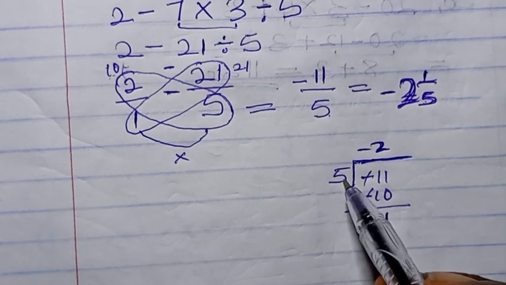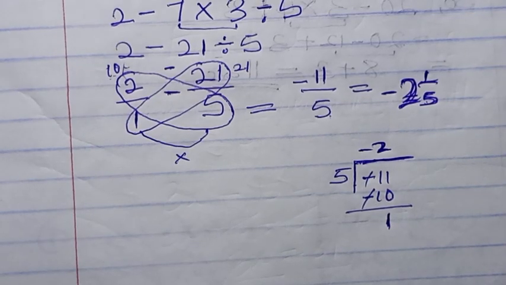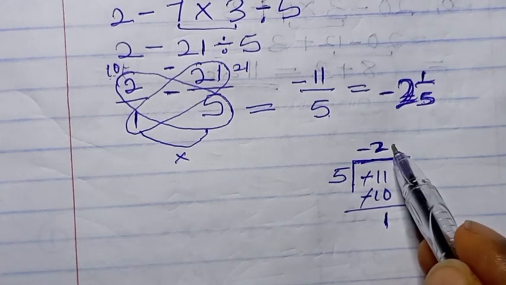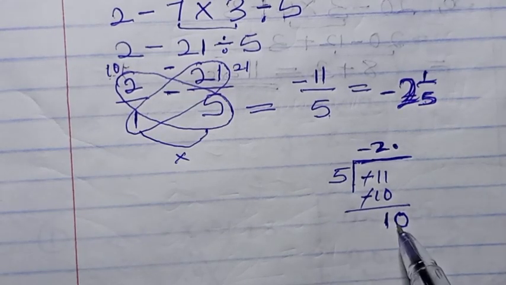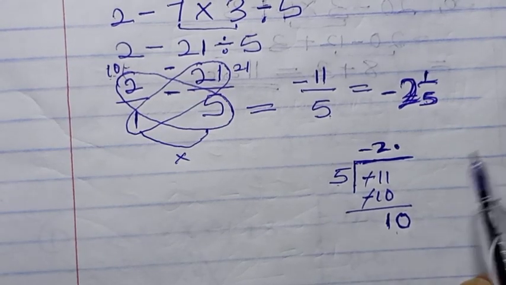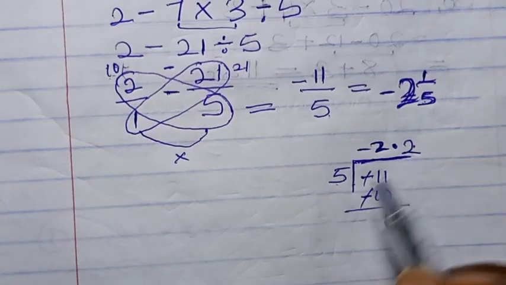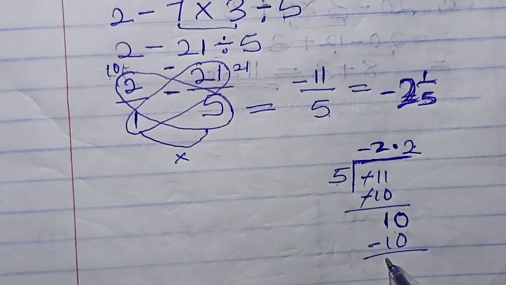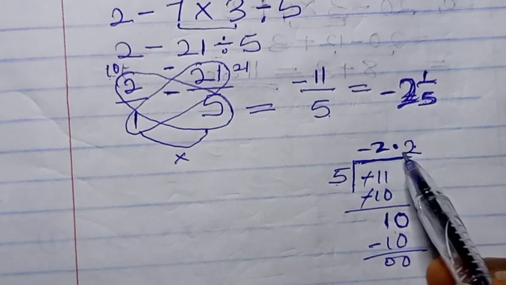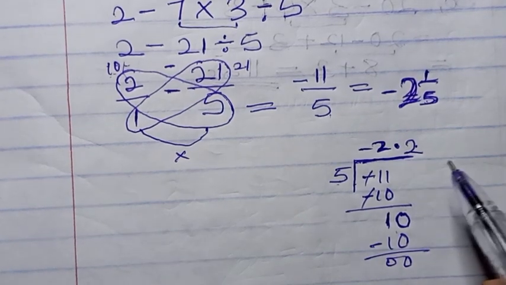Okay? So 5 into this 1, you cannot go. So we'll bring our point here, add 0 to this one. So now we can divide. 10 divided by 5 is going to give us 2. 2 times 5 is 10. We subtract and we'll get our answer as 0. So this is the answer for the decimal.